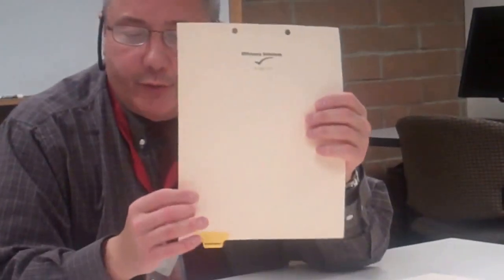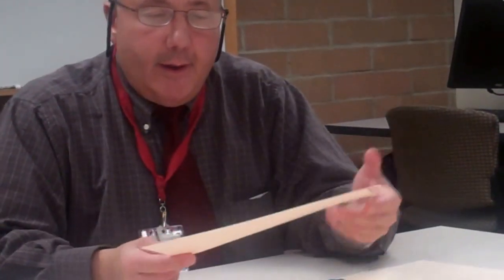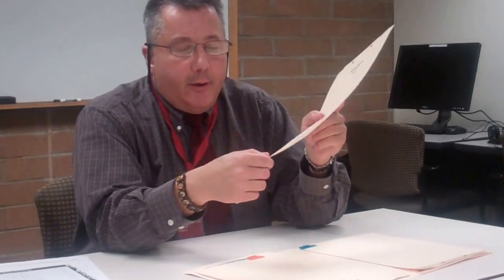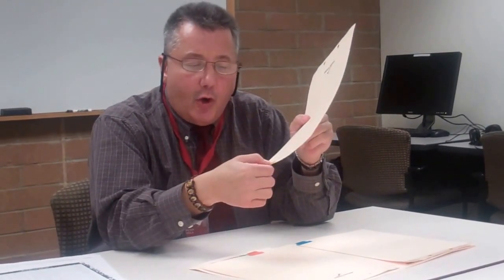The next divider is progress notes, and again, that would be based on the facility or the doctor's office that you might be working at. Each specialty would have their own progress notes section. The doctor definitely would have his own progress notes.